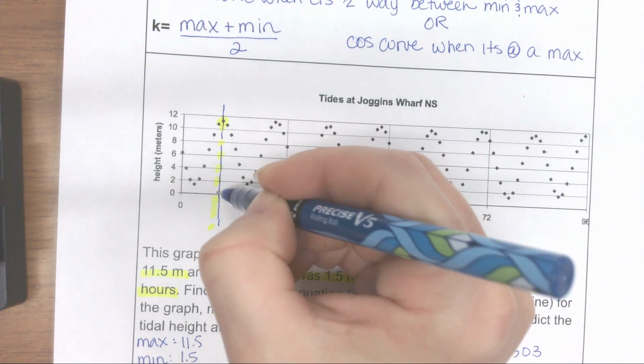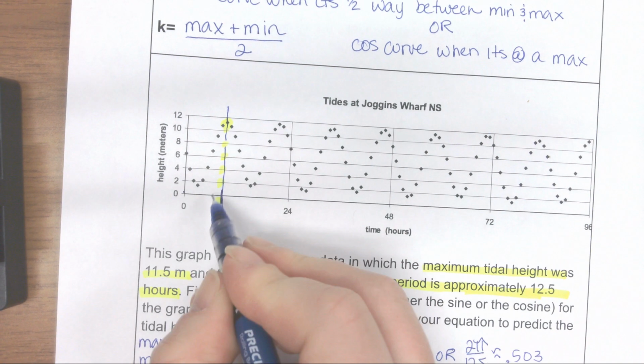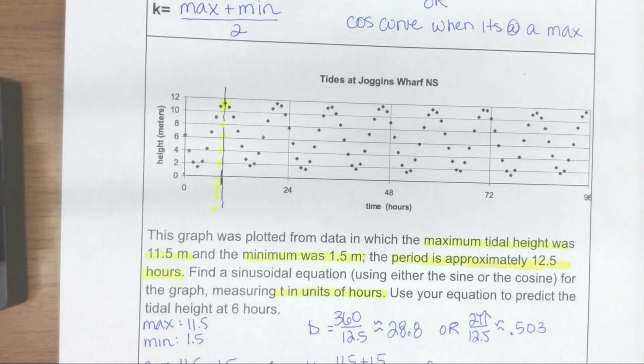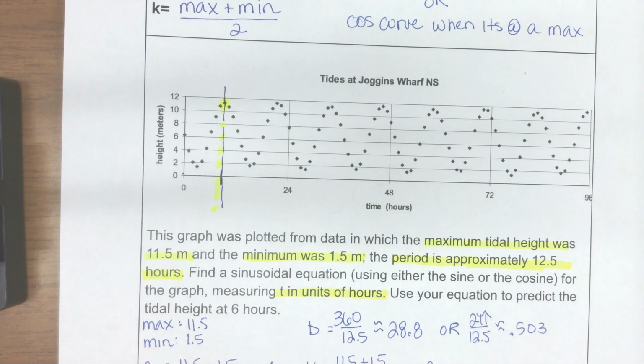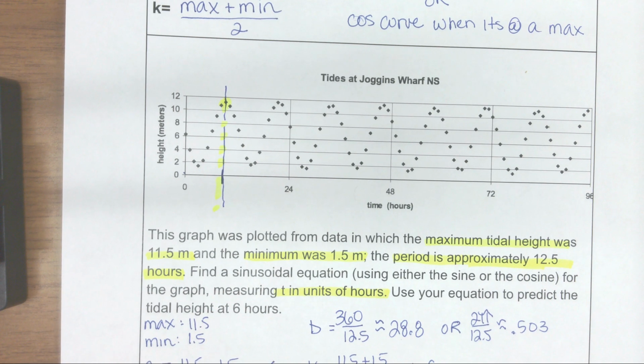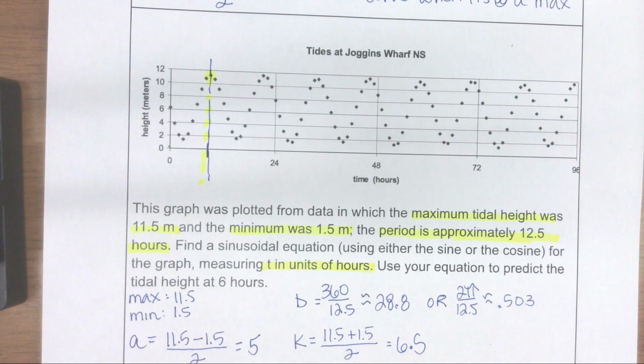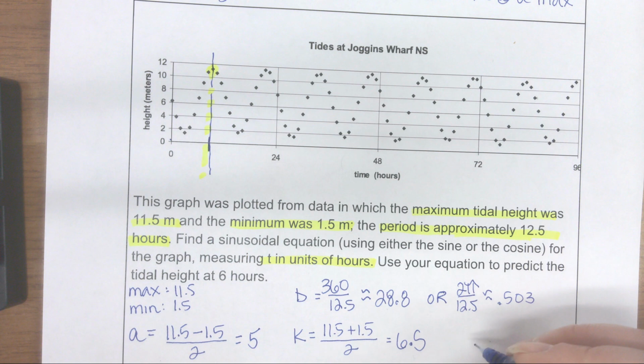What if this is 0 and this is 24, what does that look like to you? Any guesses? Okay, 10, maybe 8, okay, it's definitely not halfway, but okay. So you want it to be 10.